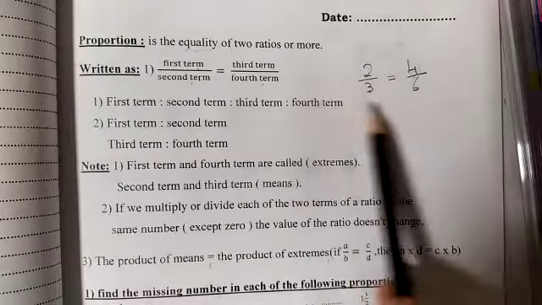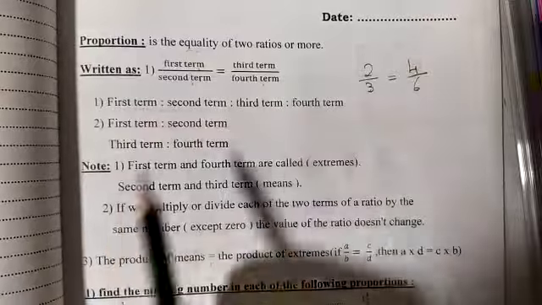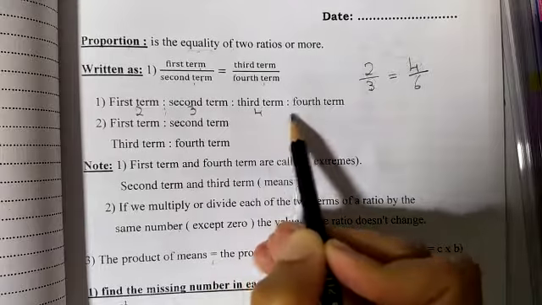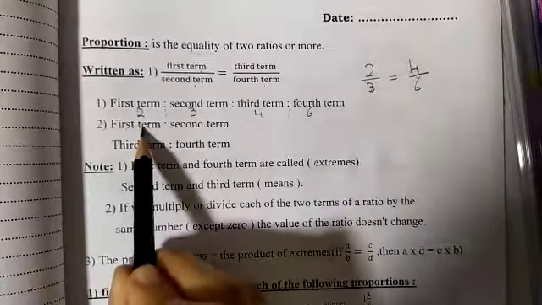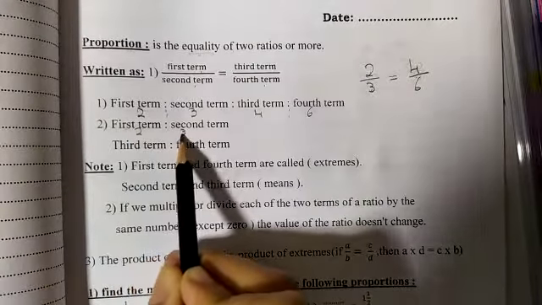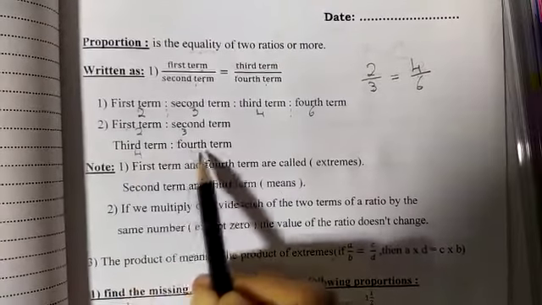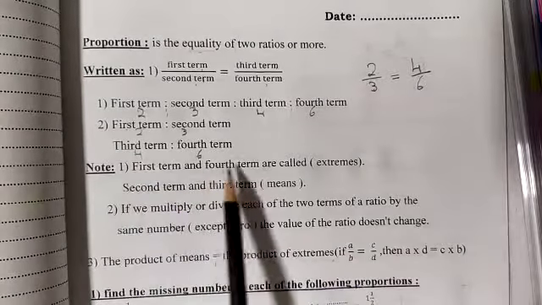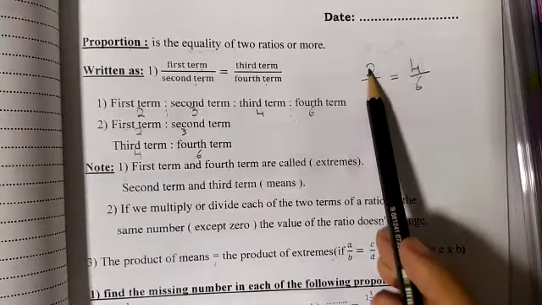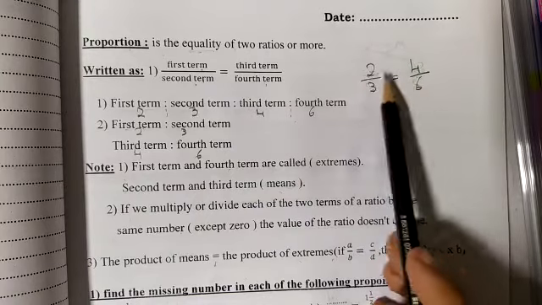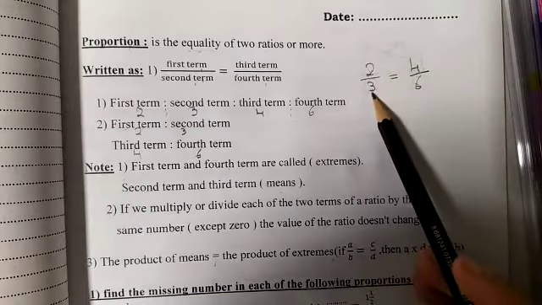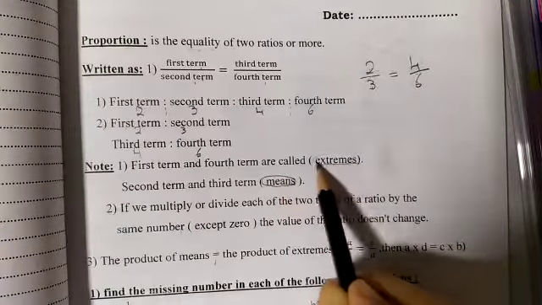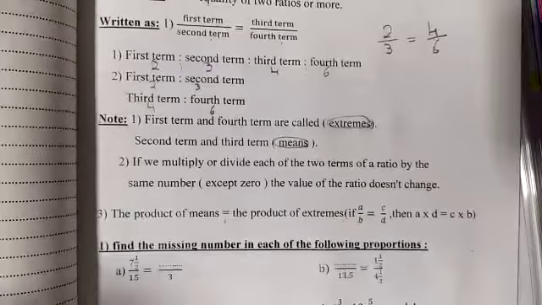We have another way to write this in the form of the ratio. We will say 2:3, 4:6. The first term is 2, the second term is 3, the third term is 4, and the fourth term is 6. First term and fourth term are called extremes. And the second and the third are called means. Those names are very important and you have to study them very hard.